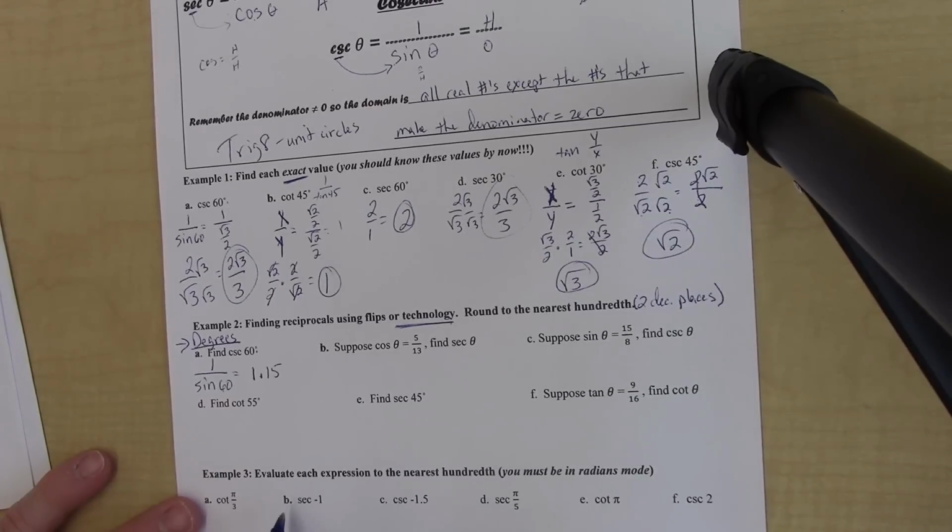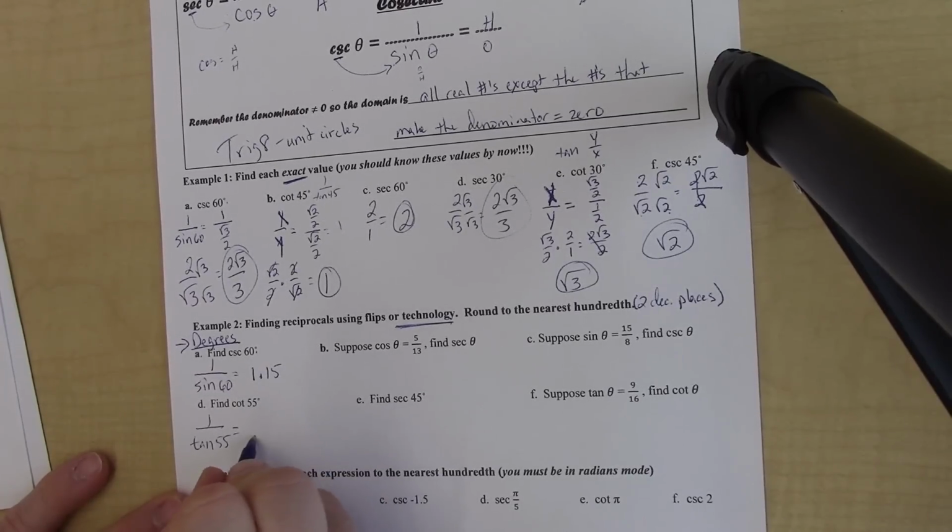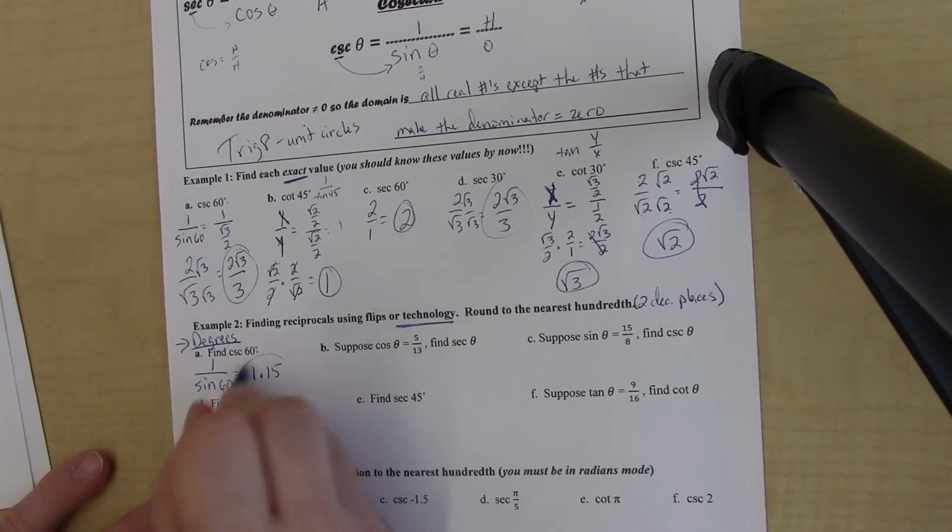We're going to go to radians down here. But to go to degrees, and then just go 1 divided by sine 60. It's that easy. Okay? So similarly, if I go to find cotangent of 55, I'm just going to go 1 over tangent 55. Plug it into my calculator, and I get 0.70, again, to 2 decimal places.